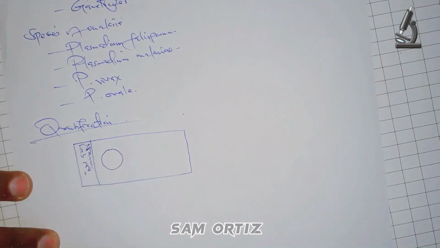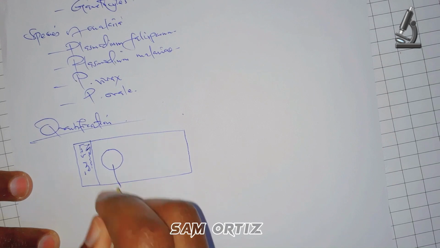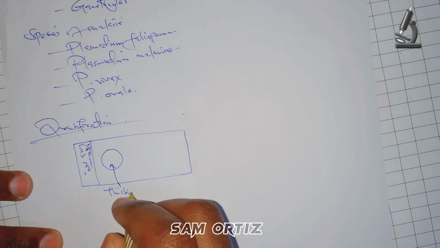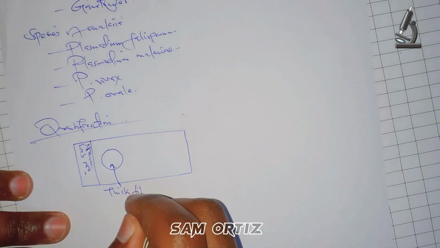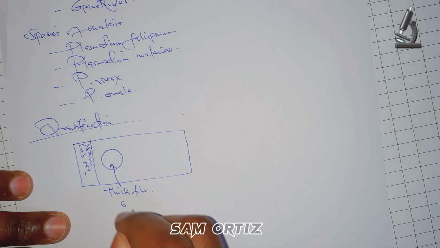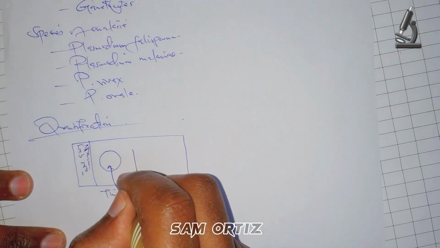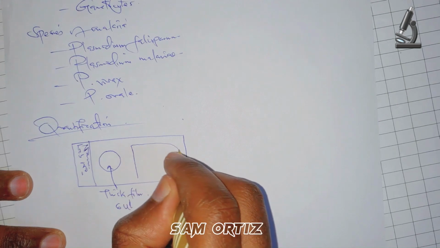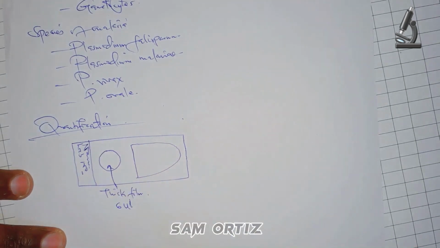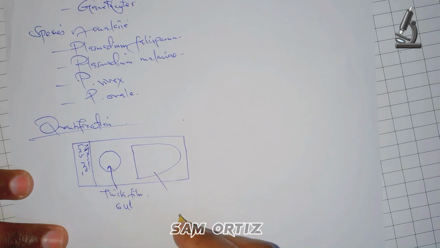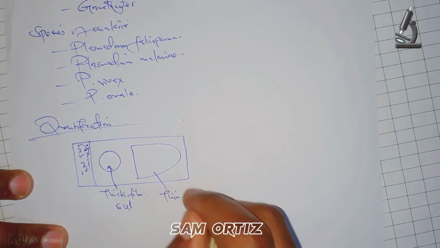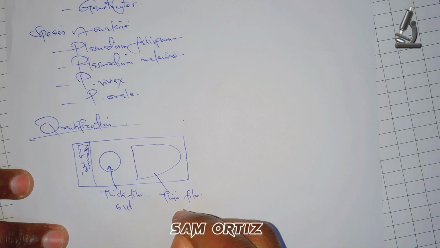This is our thick film. It's not perfect, but just take it as it is. That's our thick film. Then again, we make a sketch of 6 microliters, of course. And then we proceed to make a sketch of the thin film. Remember, thin film we said is 2 microliters, so it only needs a small volume of blood. It has the head and the tail.